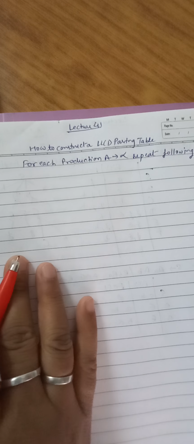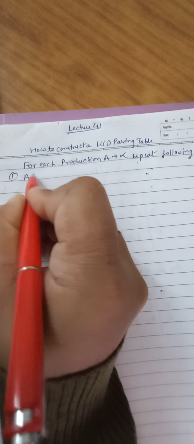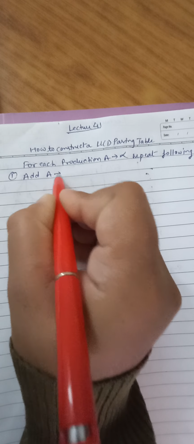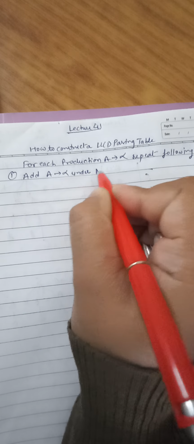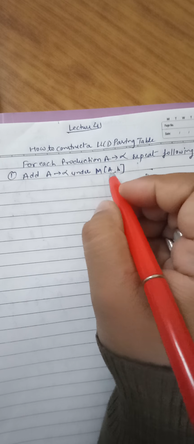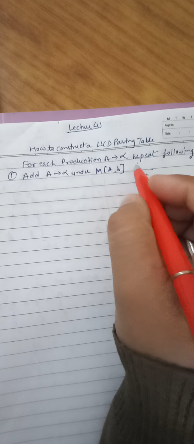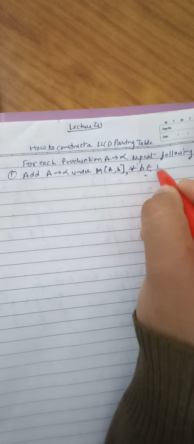What are they? The first one is to add A tends to alpha under the table variable and terminal, for all terminals belonging to first of alpha.